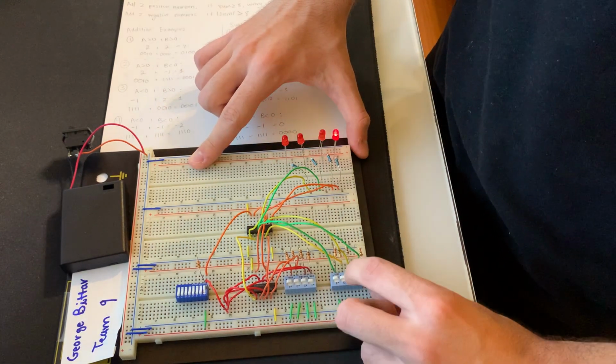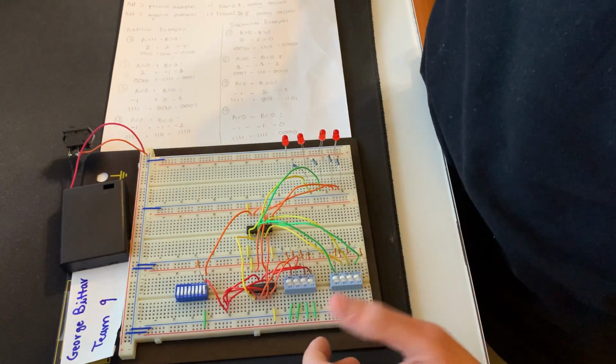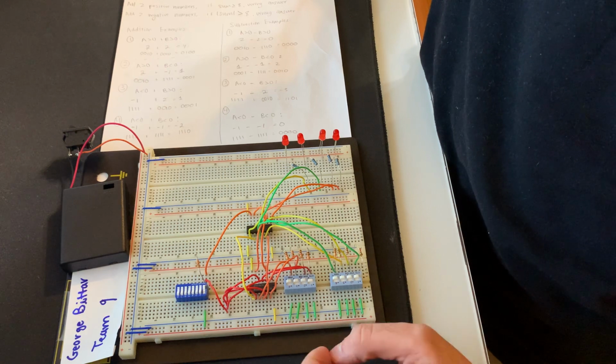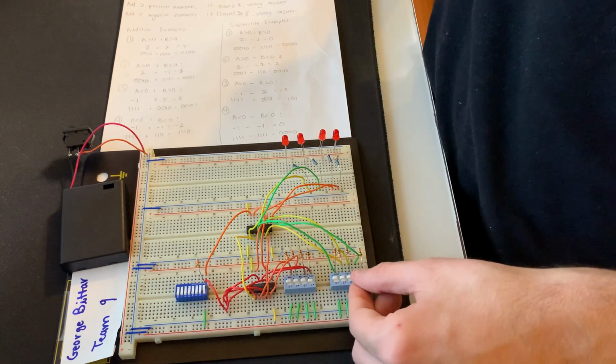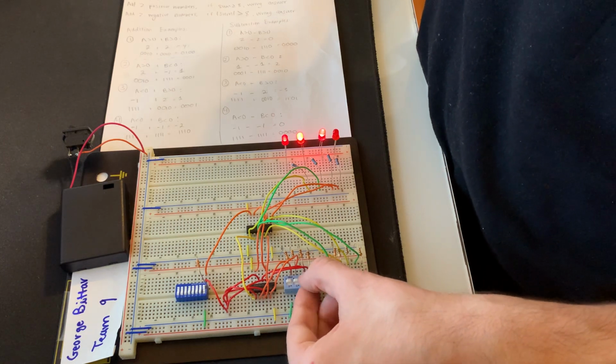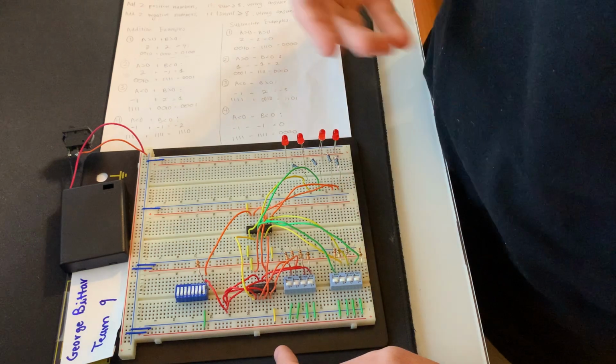For my last subtraction example, A is less than 0 minus B less than 0, where A equals negative 1 and B equals negative 1. So negative 1 minus negative 1 should result in 0. I'll start by setting A equal to negative 1, and then I'll set B equal to negative 1. And there we go. Negative 1 minus negative 1 is indeed 0.